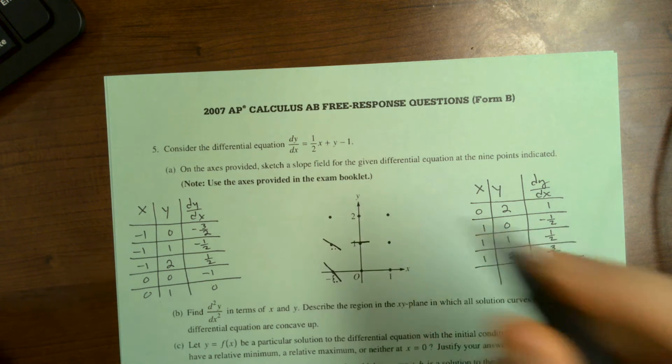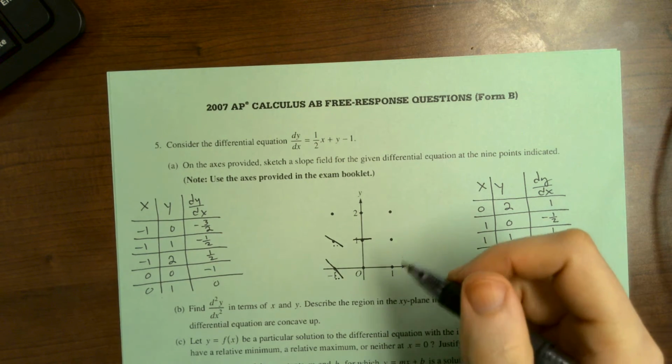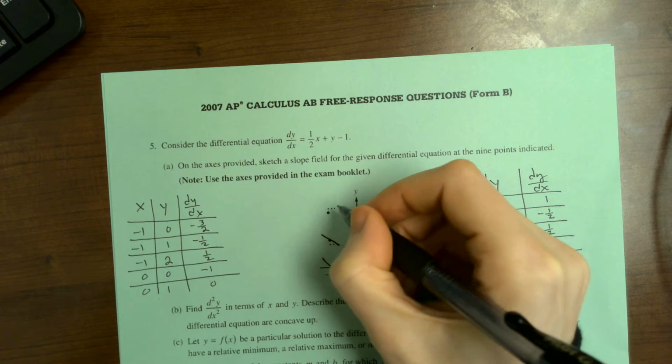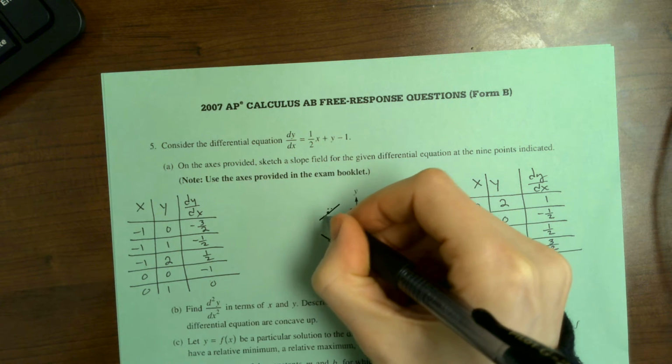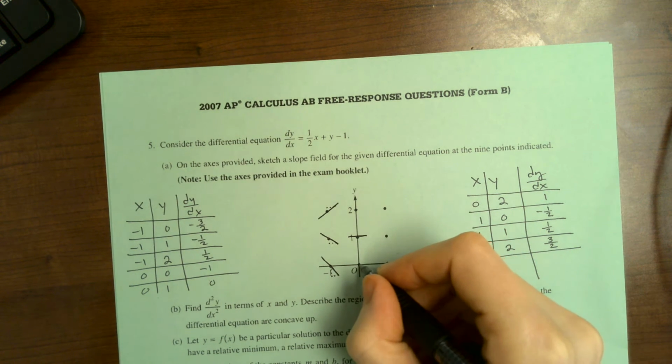Using that little trick with the dots, guys, does help you with the relative steepness. It helps me anyway. And then 1/2 at -1, 2, so up 1, right 2. And then at 0, 0, I want to have a slope of -1, so down 1, right 1.